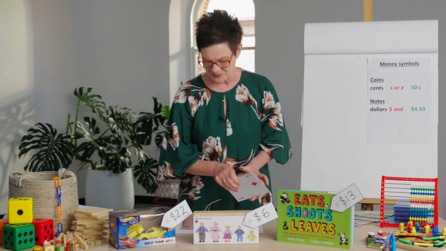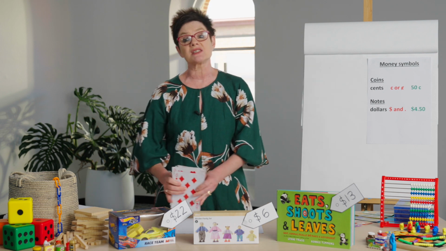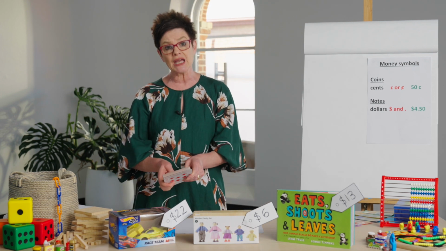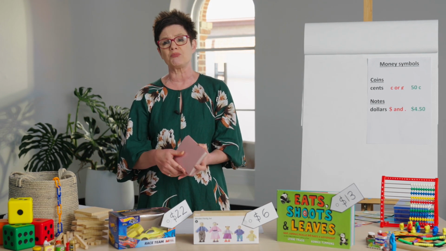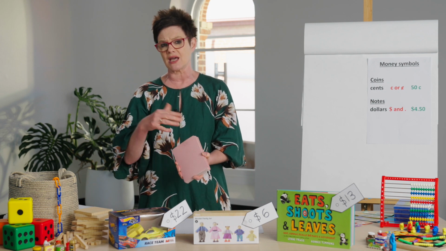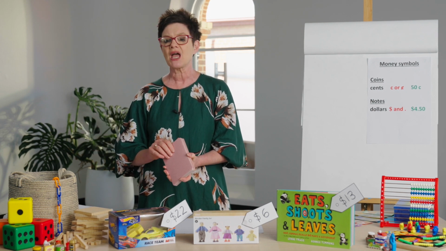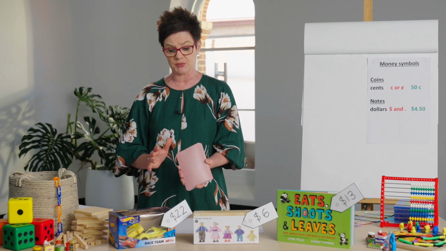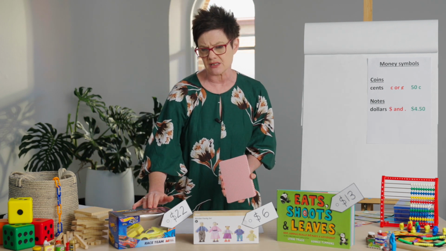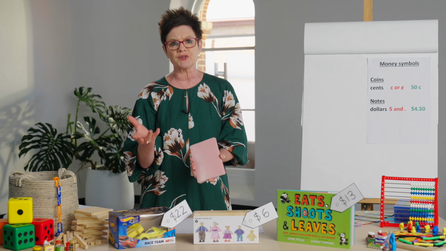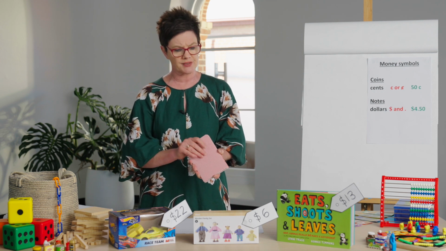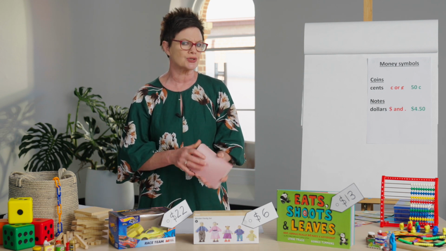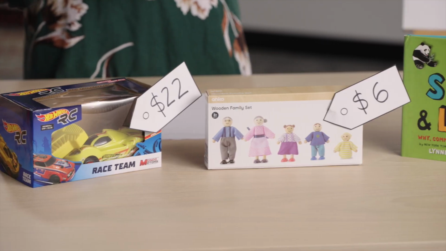I hope so. So today's learning intention is to calculate the change that should be received when we buy an item using an add-on strategy. And we'll know that we can calculate the difference between the price of the item and the money we gave for the item. All right, so making change, an interesting concept.